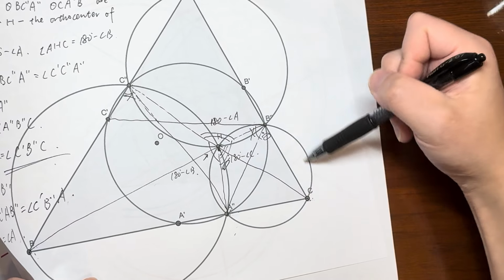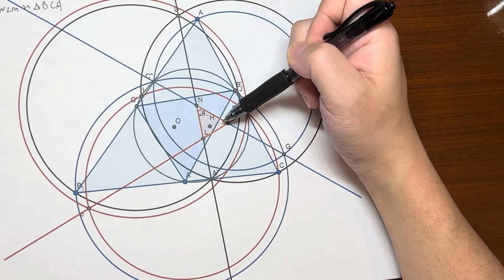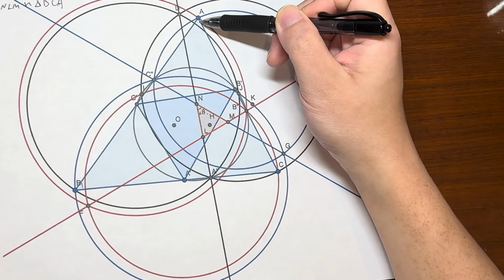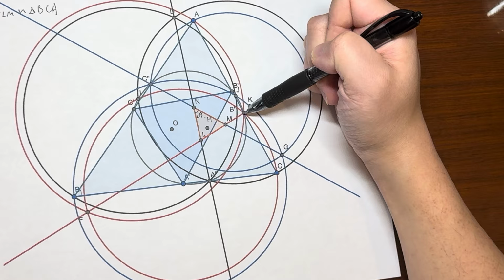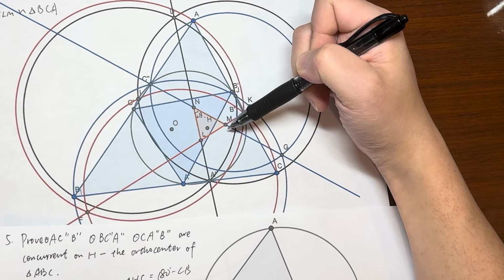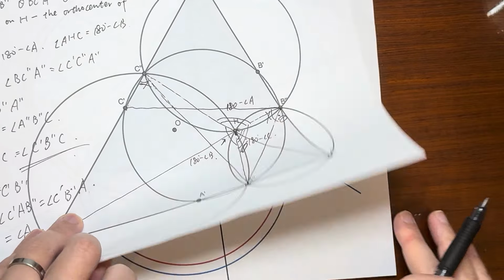So L is on the circle A double prime, C, B double prime. Similarly, because this is angle A, this is angle A, so A, C double prime, M, B double prime are cyclic, which means M is on this circle. Okay?